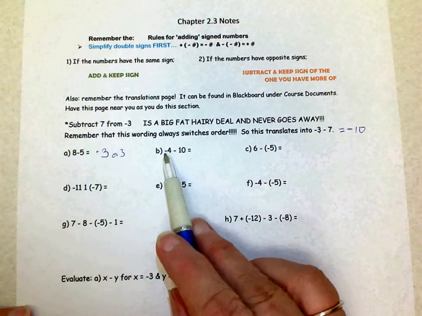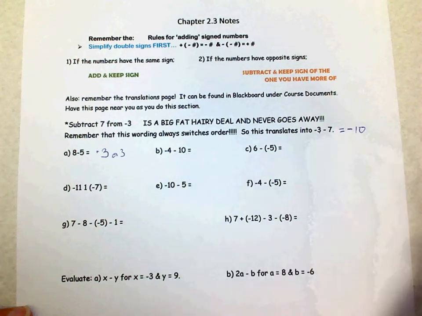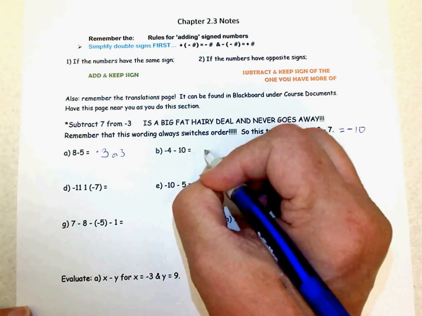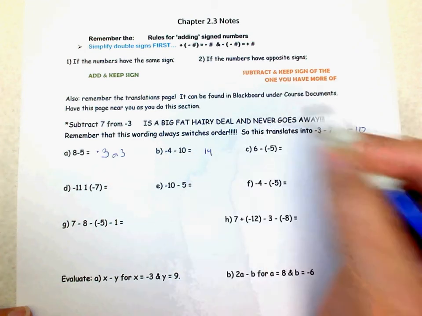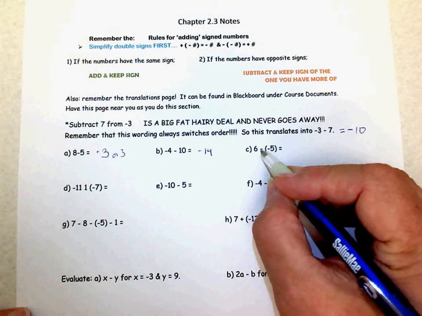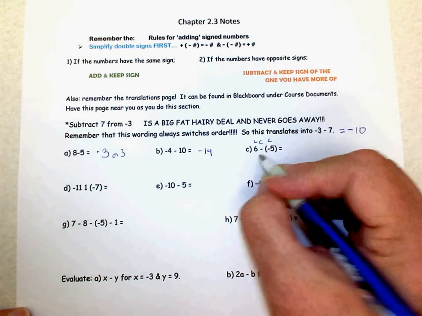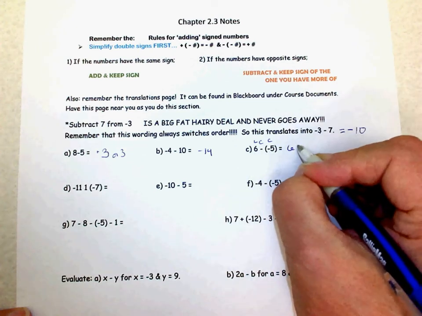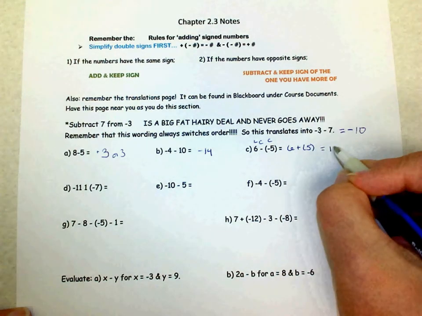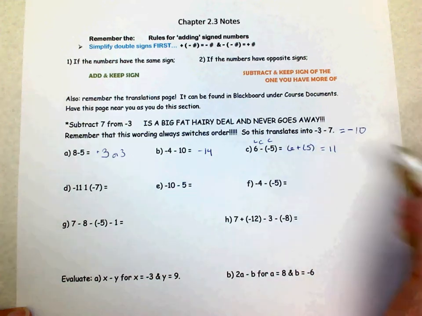Now, no double signs together, so a -4 minus a 10. Same signs, so I add 10 and 4, so that gives me 14, and I keep my sign. We have double signs here, so leave it, change it, change it. So that gives us 6 plus a positive 5, which is 11. Same signs, add them, keep the sign. The sign is positive.